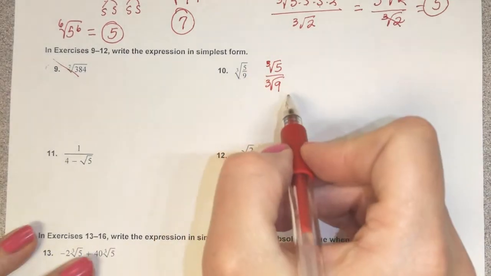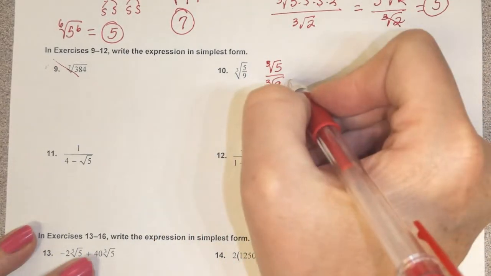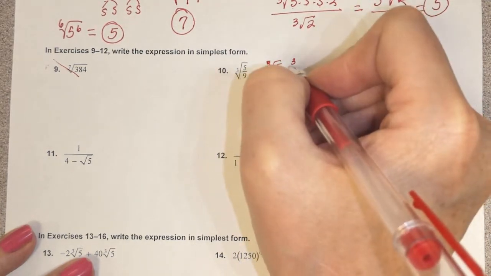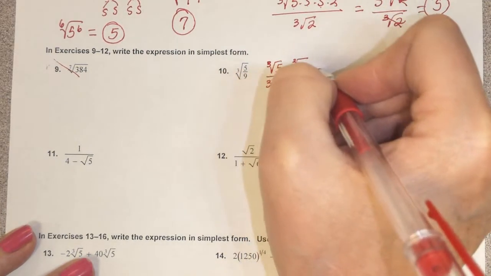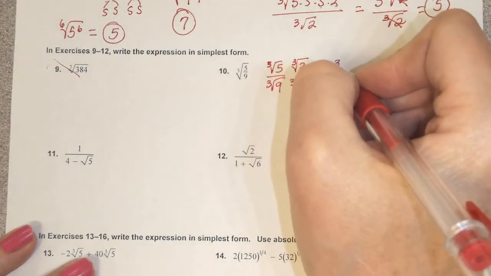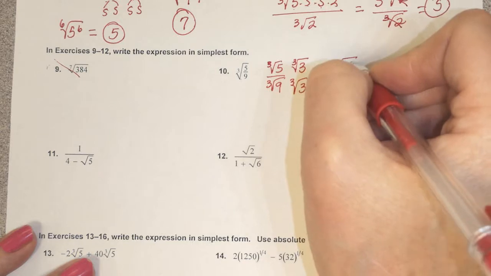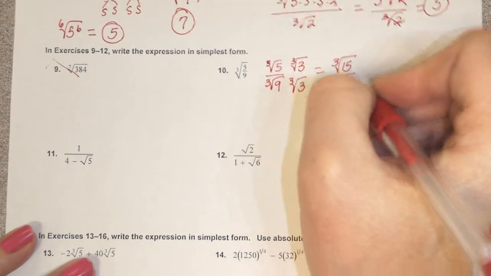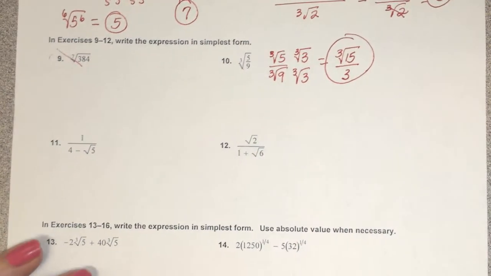27, right? This is 3 times 3. So I need another 3. So I'm going to multiply. If I do it on the denominator, that multiplication, I must do the same in the numerator. So now what do we have in the top? Cube root of 15. And what are we going to have on the bottom? 3. Just 3. That's it.